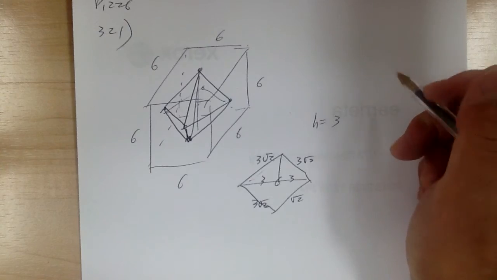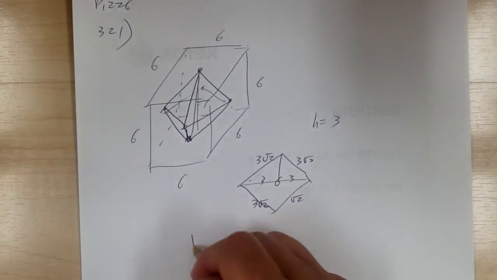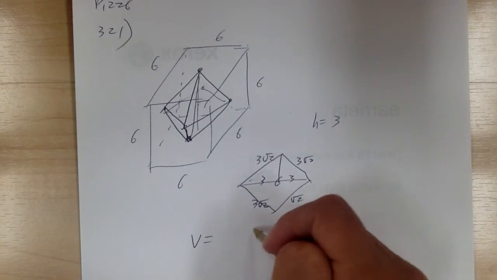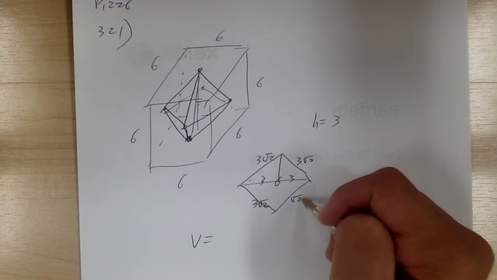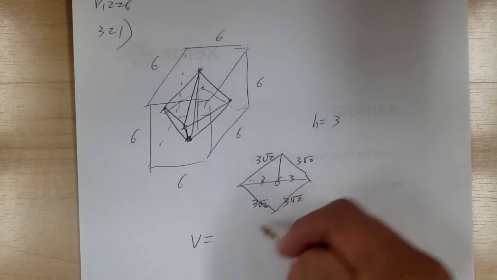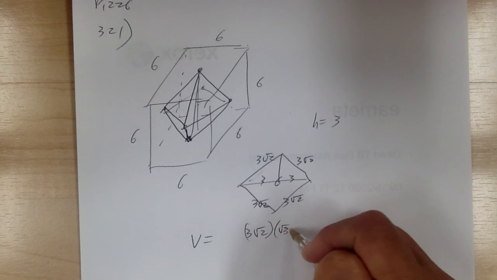Okay. So the volume of this pyramid, since it's a pyramid. Okay, let's do the base first. So the base, you can just use this times that. So it would be 3 square root of 2 times 3 square root of 2.